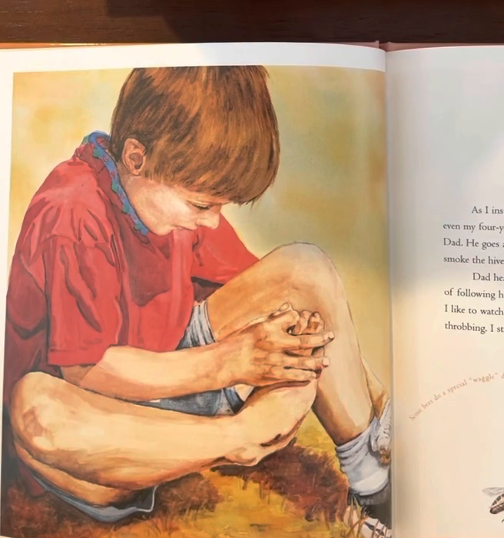Dad heads off towards the hives without even a word to me. I think at first of following him to see the honeybees come and go as they fly around the hive. I like to watch them, and sometimes I see them do their dance. But my toe is throbbing. I stay in the truck and form the thick body and tiny legs of my wax bee.